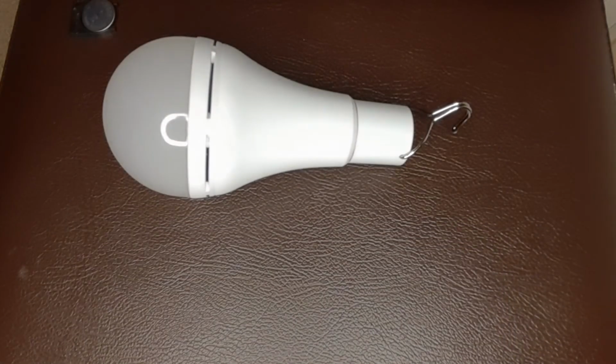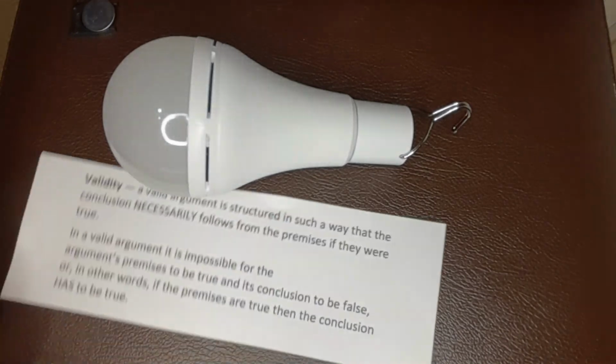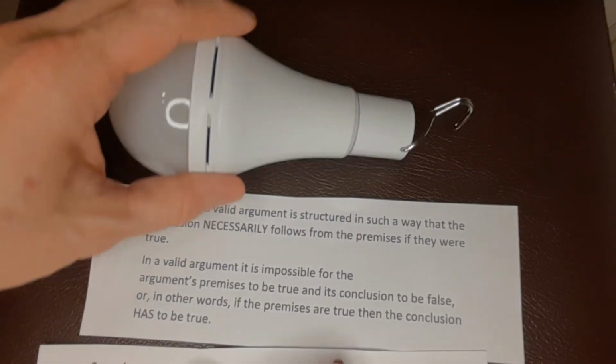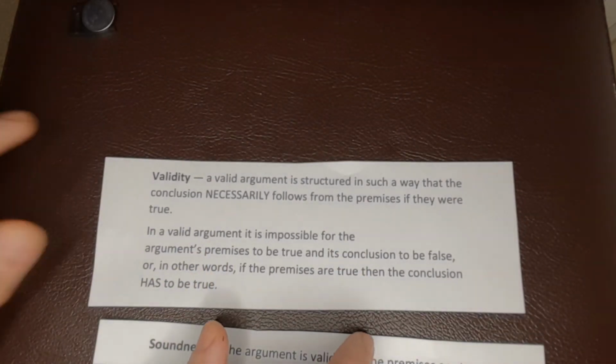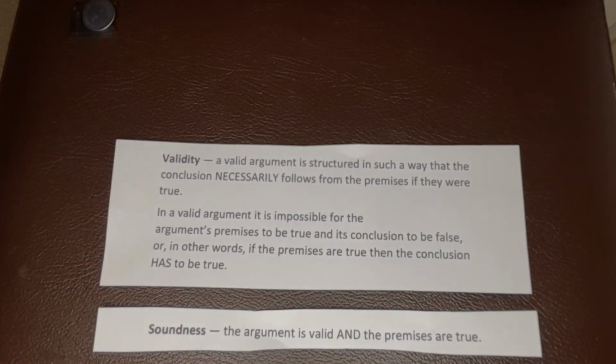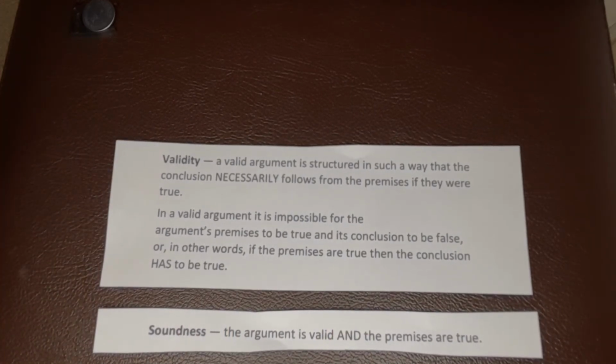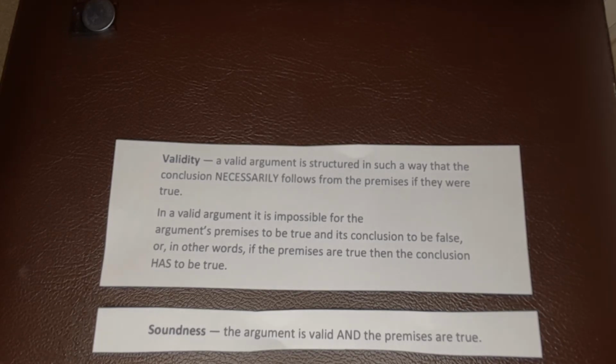Just to contrast once again, here's the definition of validity, here is the definition of soundness. If you like, you can pause the video here to review. Again, validity is just dealing with the structure of your argument, making sure it's set up in such a way that the conclusion follows necessarily from the premises if they are true. Soundness says that your argument is valid and the premises are also true, so it's set up correctly, you're using logic correctly, and it's also true.